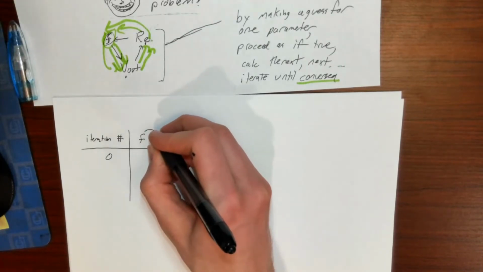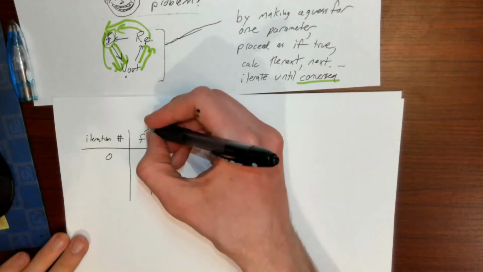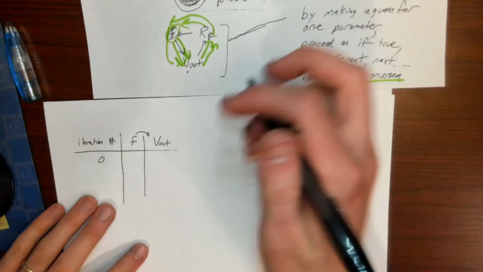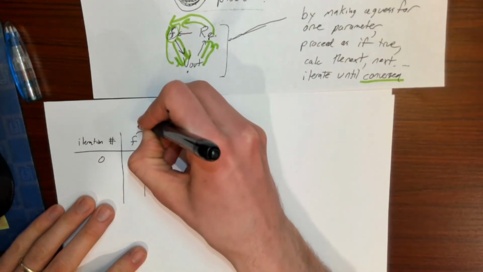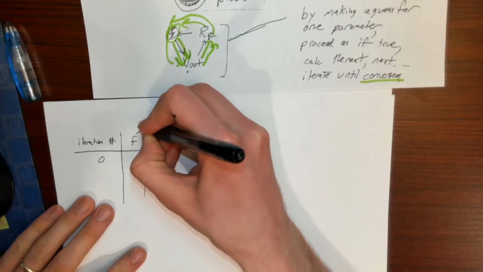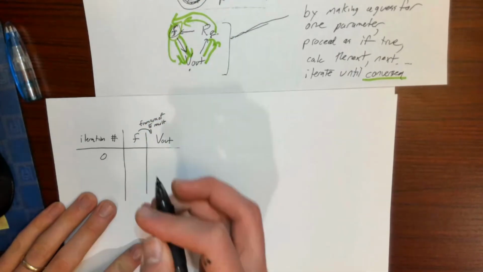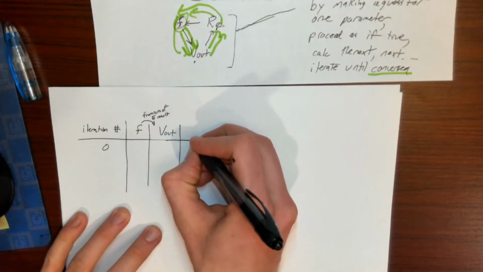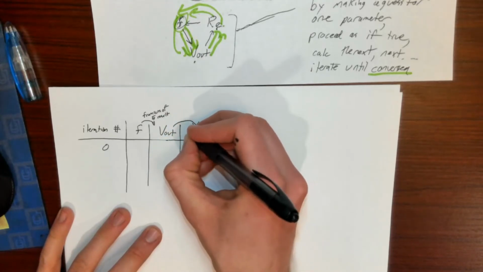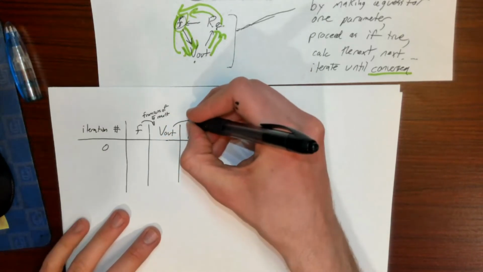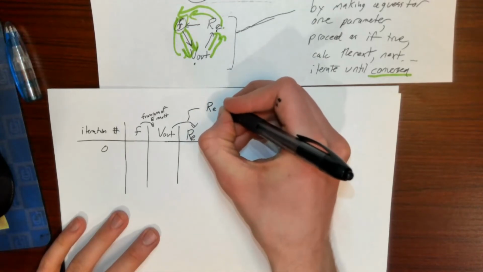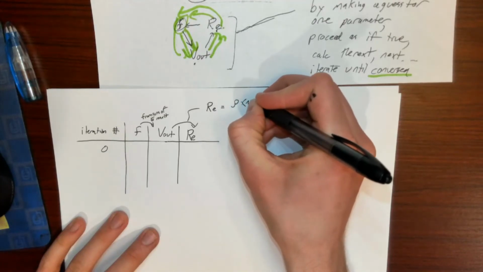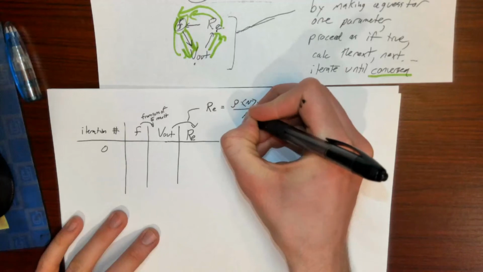The way I go from friction factor to Vout is through this result from conservation of energy. From our conservation of energy result, we'll go from friction factor to Vout. From Vout, we'll be able to calculate Reynolds number, and we'll do that via the equation Reynolds number is equal to rho times V times D over mu.